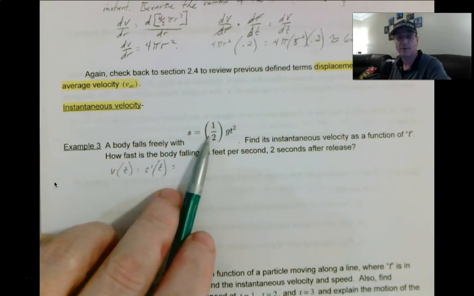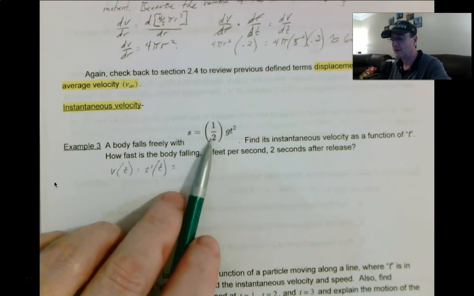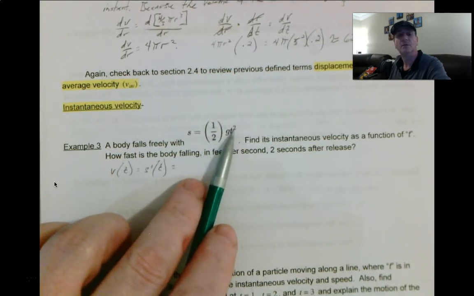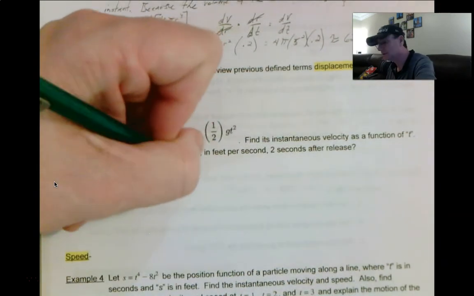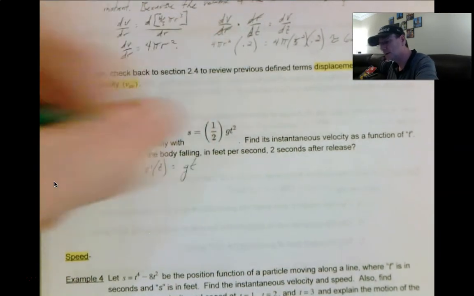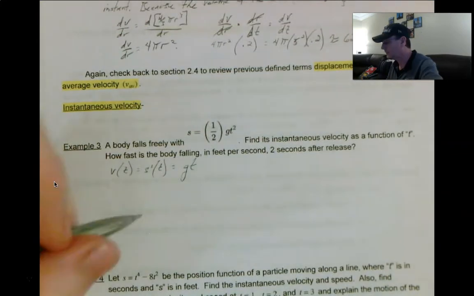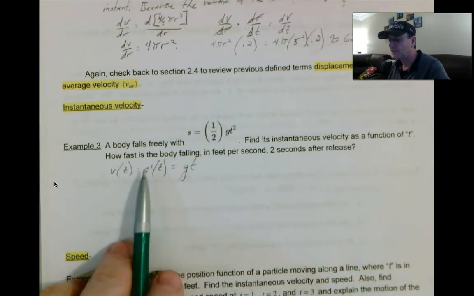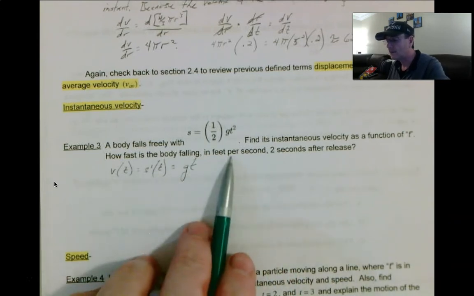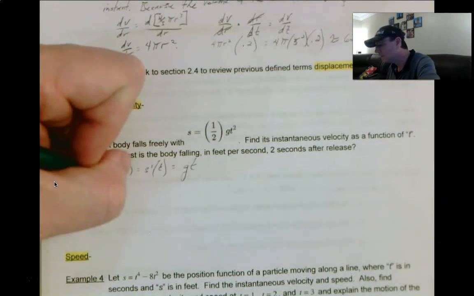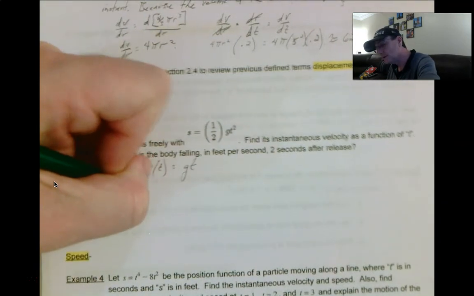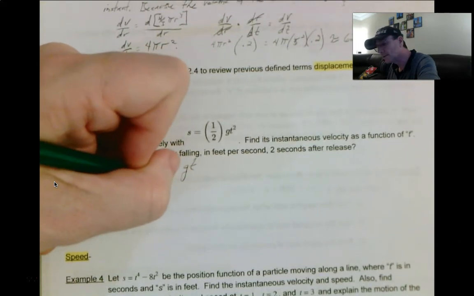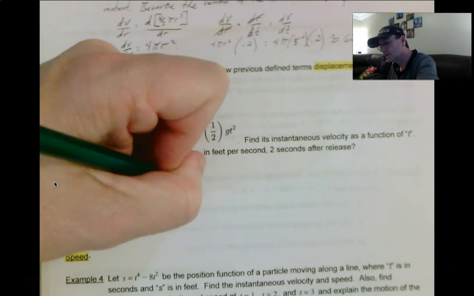2 times 1, it's product power rule. 2 times 1/2 is 1. G, t, 2 minus 1 is 1. So just g, t, g being gravity. G, because we're measuring things in feet per second. Gravity is 32 feet per second squared.